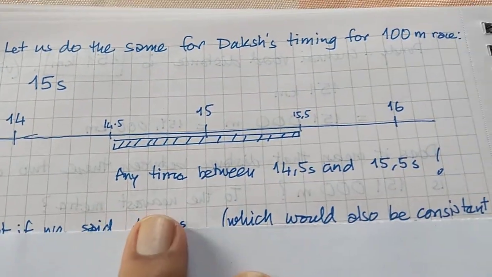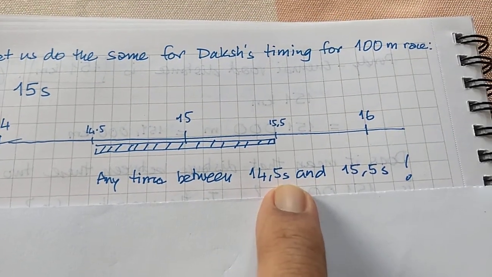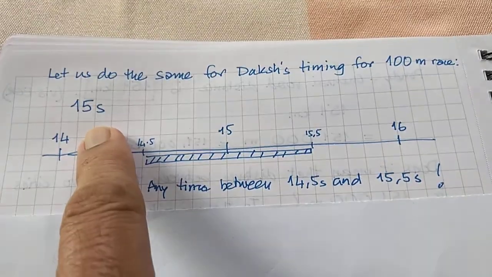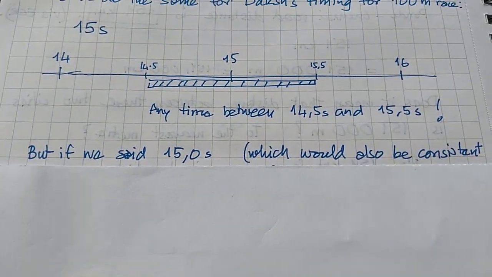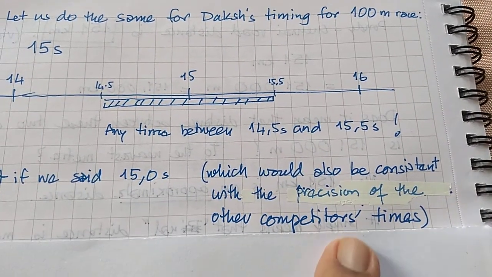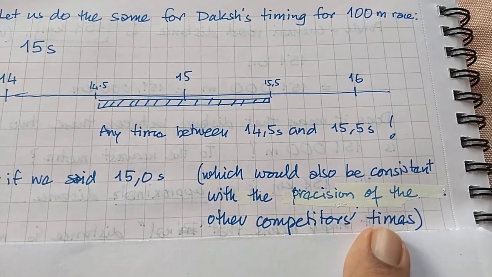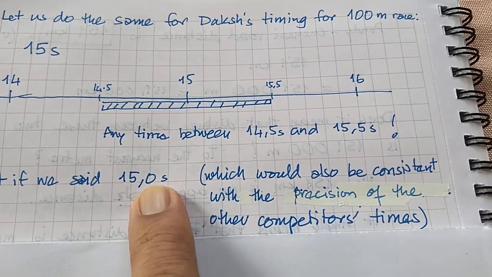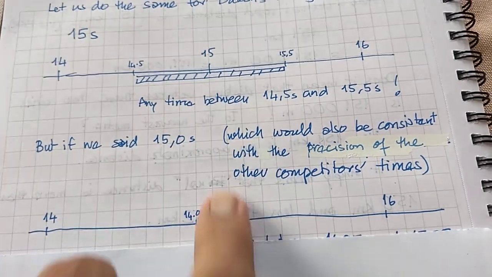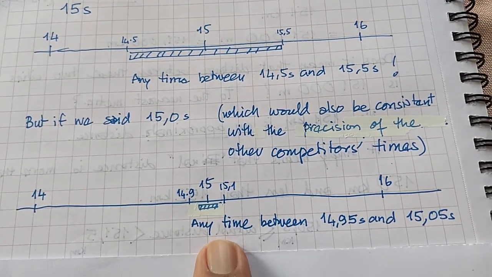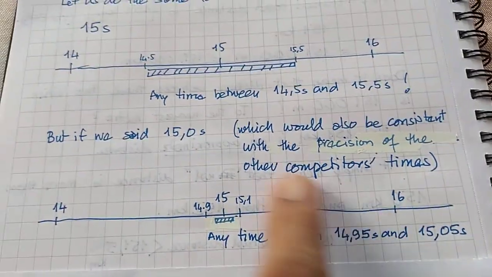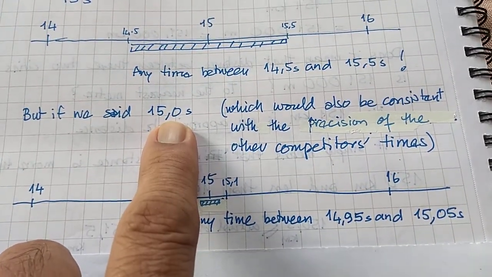To be consistent, that means his time was any time between 14.5 and 15.5 seconds, and I would say his time is 15 seconds. Whereas if I said his time was 15.0 seconds, which would also be consistent with the precision of the other competitors' times, because I'm taking one digit after the decimal, then if I do the same drawing, his timing is between 14.95 and 15.05, and that leads to 15.0 seconds.